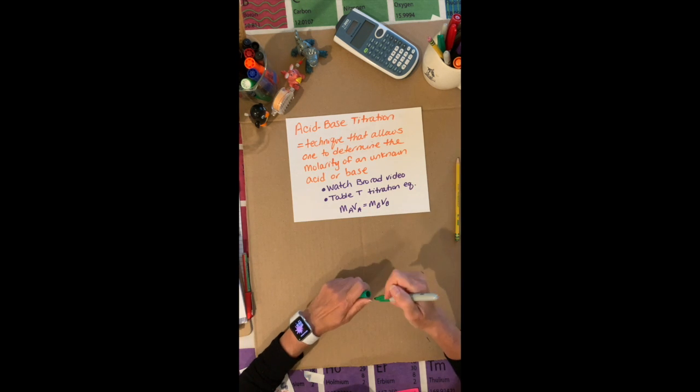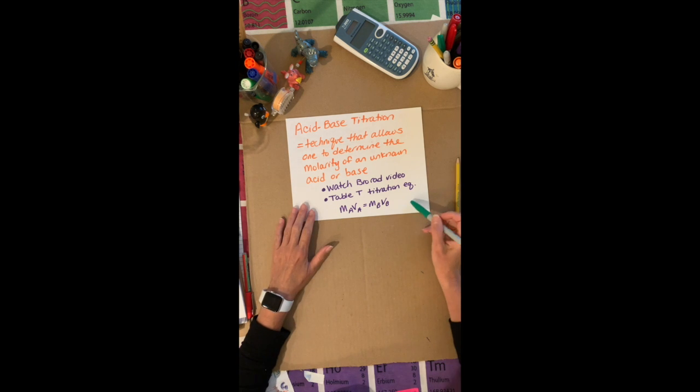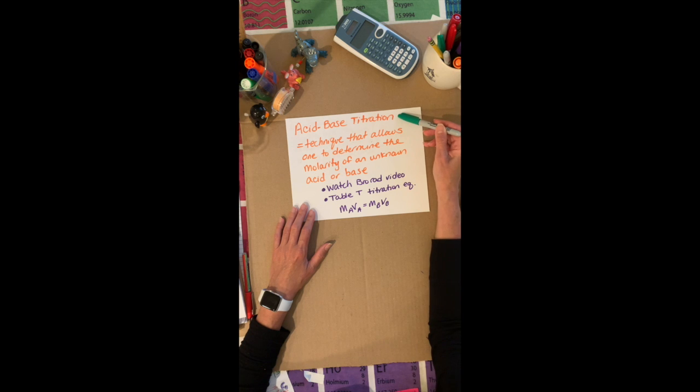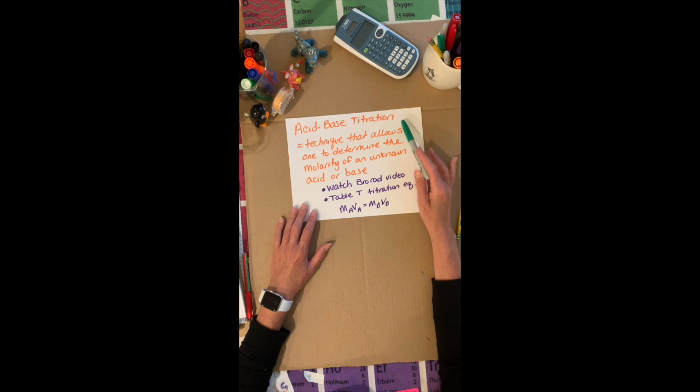Now, to conclude this unit, our final topic is acid-base titration. This is a very important technique that allows one to determine the molarity of an unknown acid or base. You must watch the 5-minute Bio-Rad video I have attached on the class Padlet. It is extremely important to witness the titration. We would have done this as a lab.